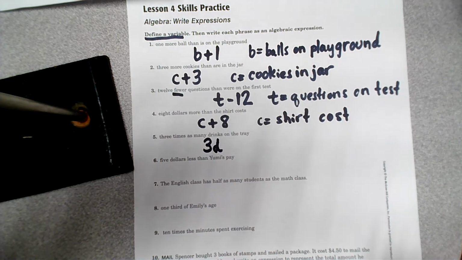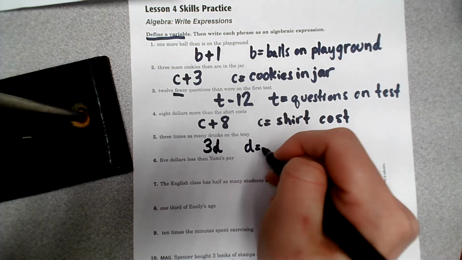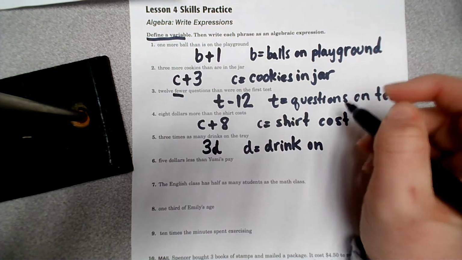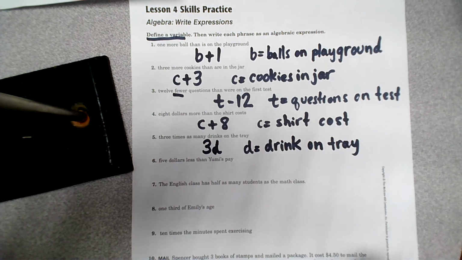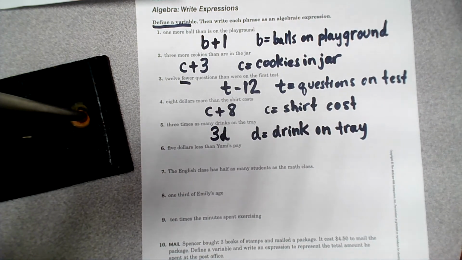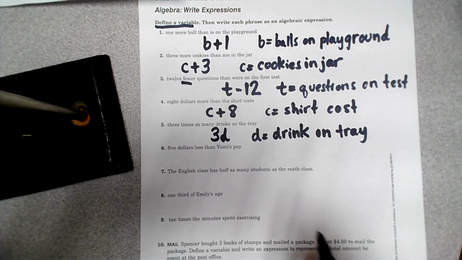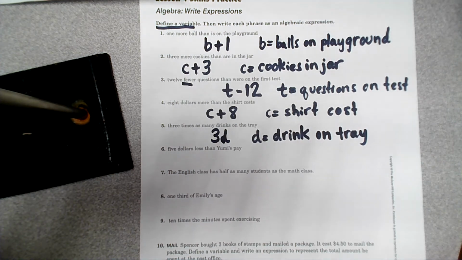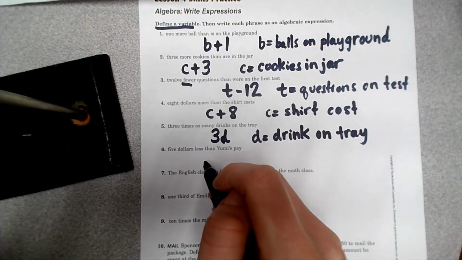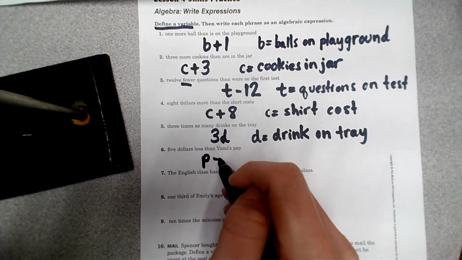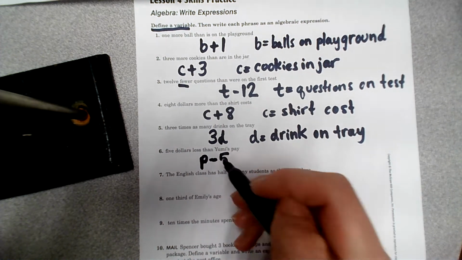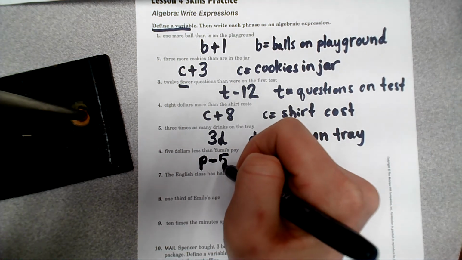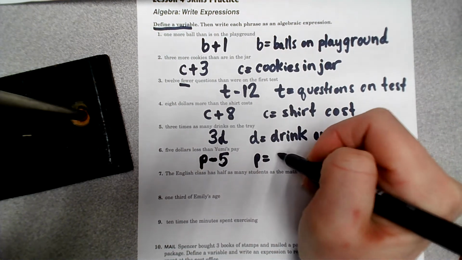All right, 3 times as many drinks on the tray. 3D. Now remember, when they're next to each other, that's multiplying, and D would be drinks on tray. Number 6, $5 less than Yummy's pay. Think about that one and try it on your own. All right, the pay and $5 less, subtracting 5. So P, which I chose, stands for Yummy's pay.